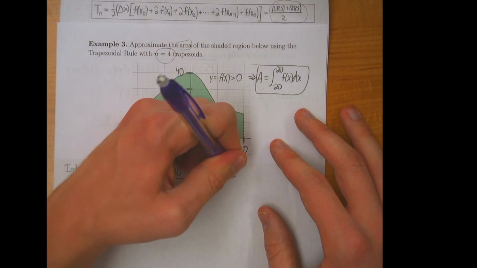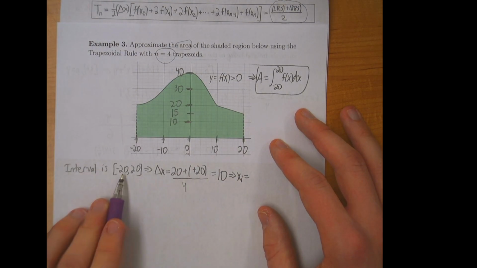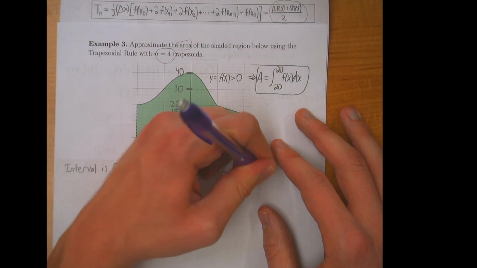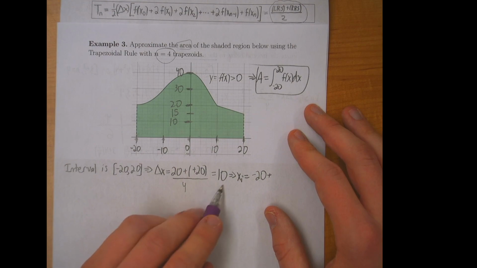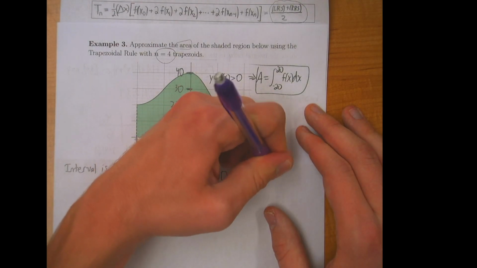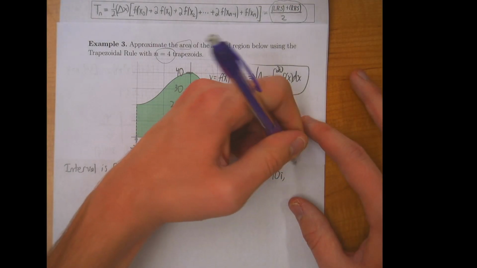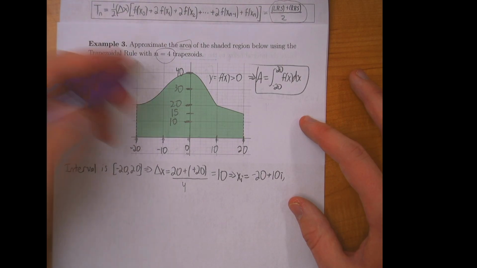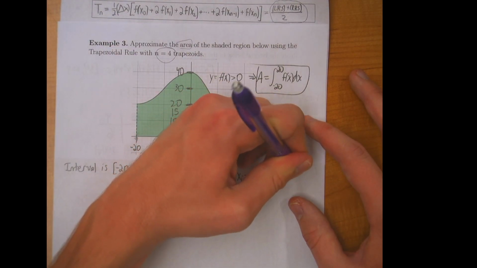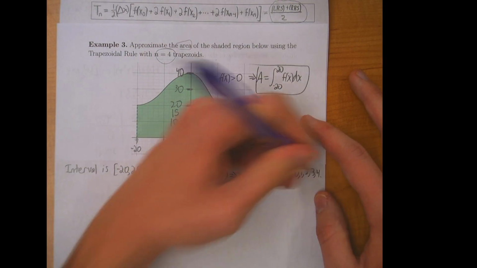And then that also implies that x sub i, in this case, will be, well, start with the left endpoints. We have negative 20, plus, in this case, i times 10, because delta x is 10. So we have 10 times i as our x sub i value here. And in this case, because we're going from n equals 4, we have i goes from 0, 1, 2, 3, and 4. Okay?